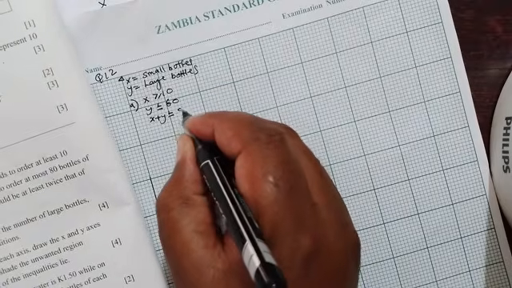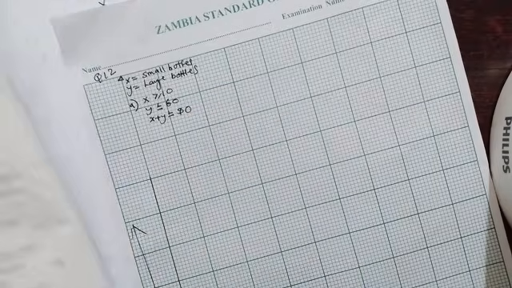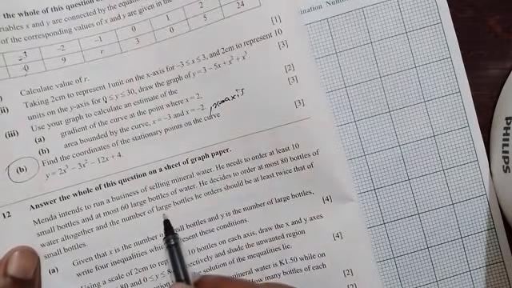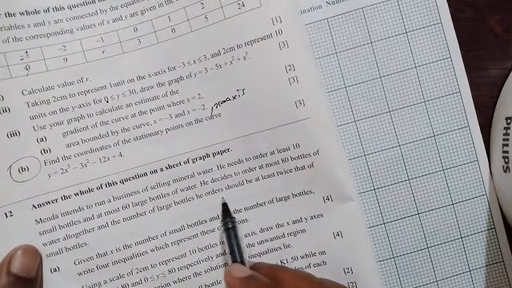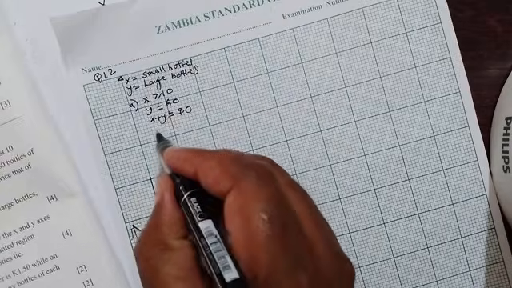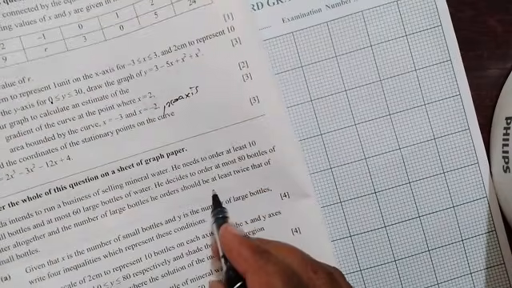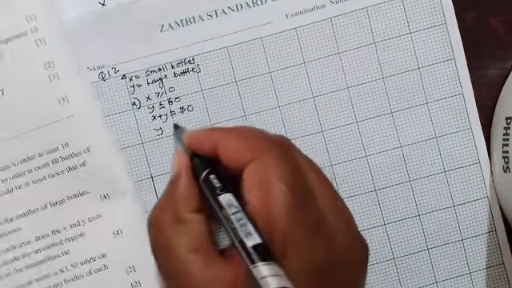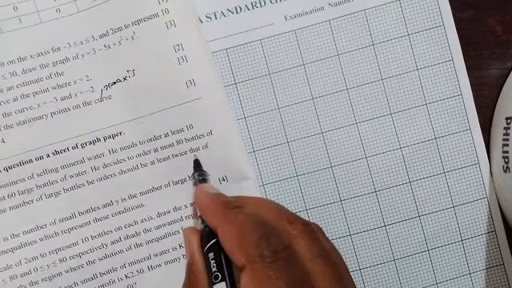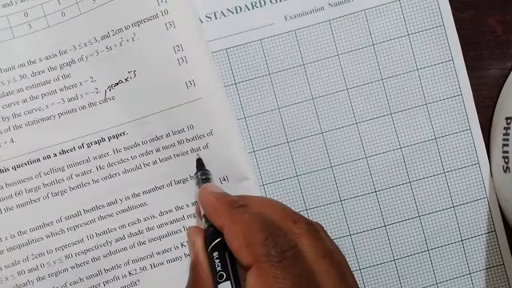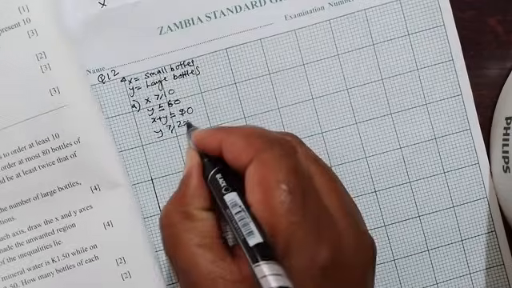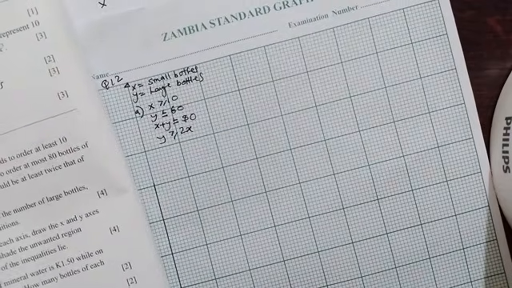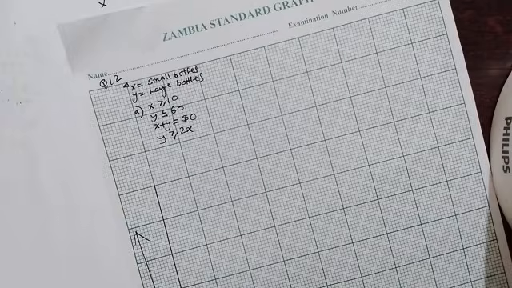Alright? Then the next inequality, the number of large bottles he orders, large bottles is Y, should be at least twice that of small bottles. That will be 2x. Okay, and these are the inequalities that you are done in A.